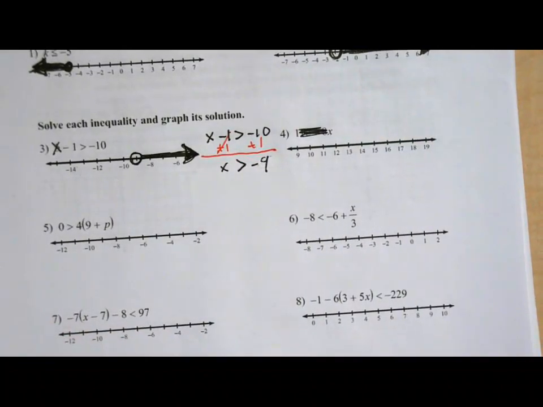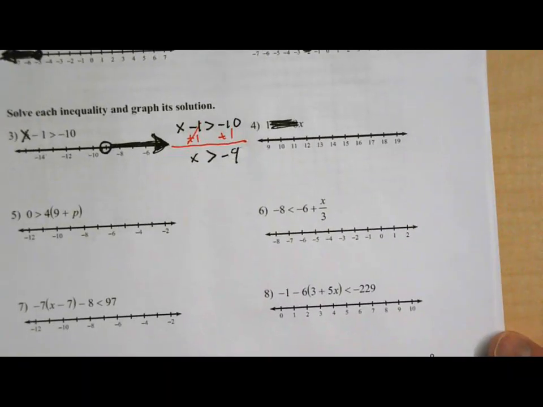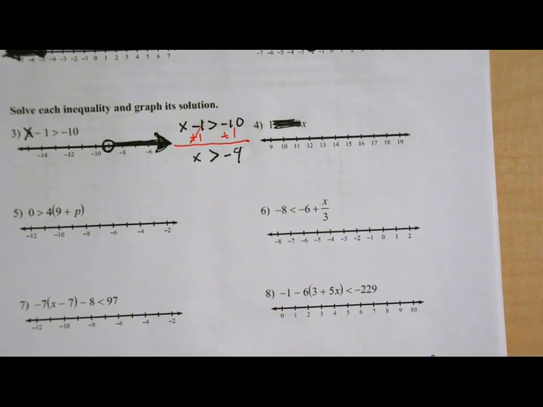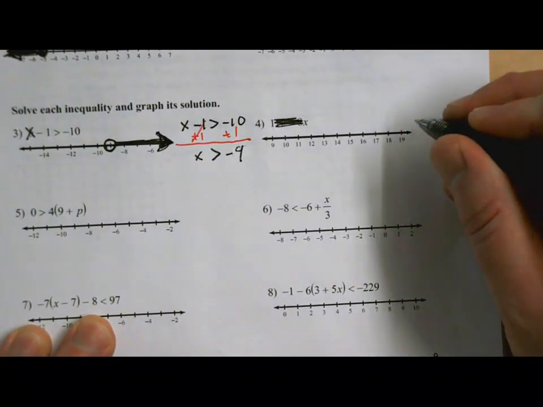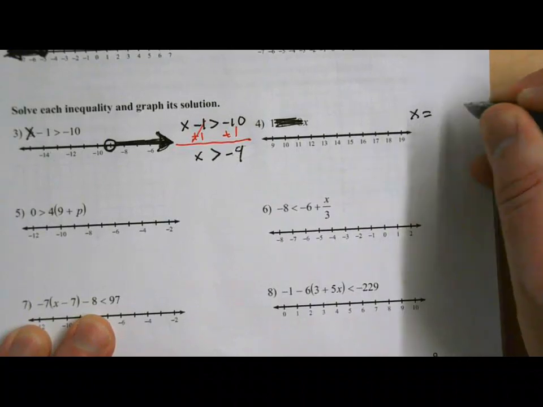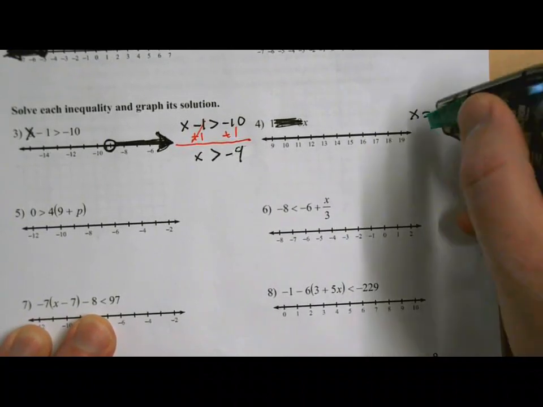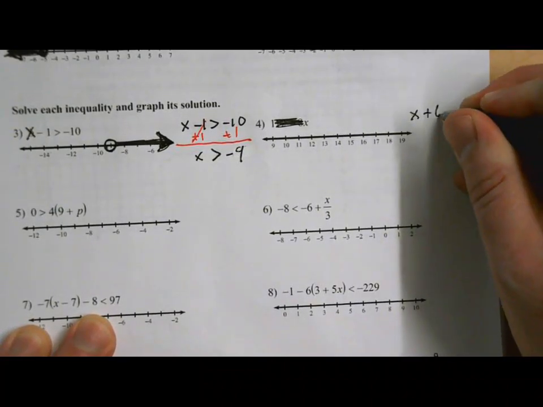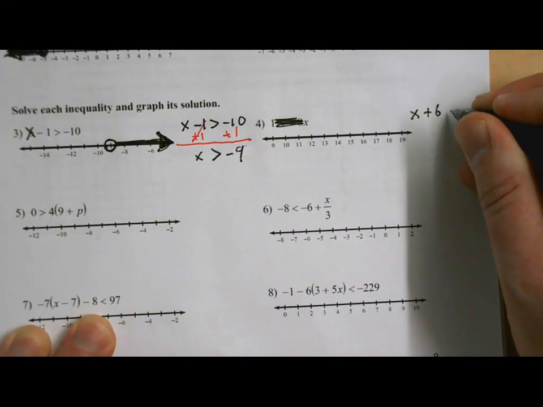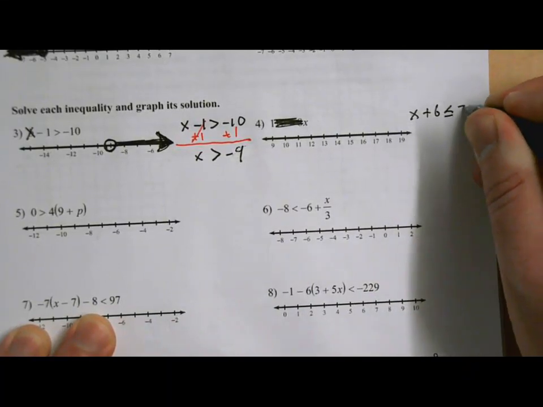Crossing out the next one because I'm changing it. All right, this one's going to say x, sorry, not x equals, x plus 6 is less than or equal to 20.